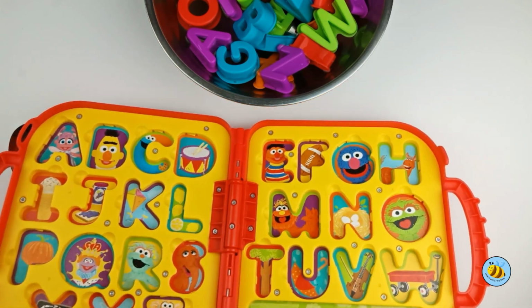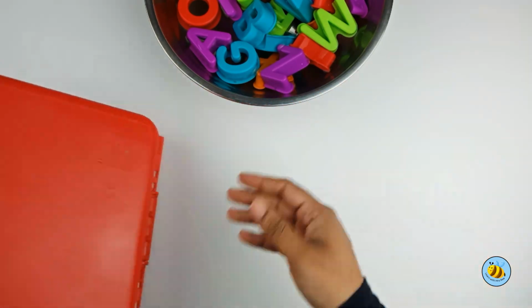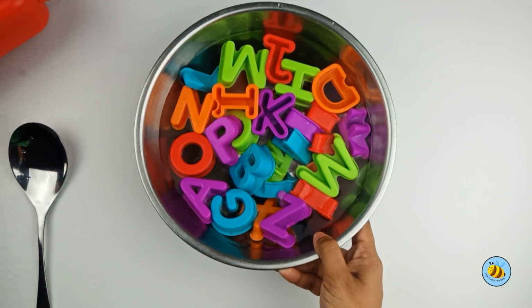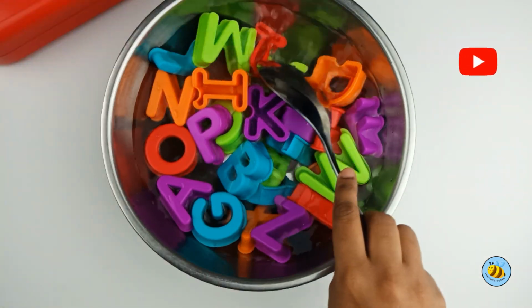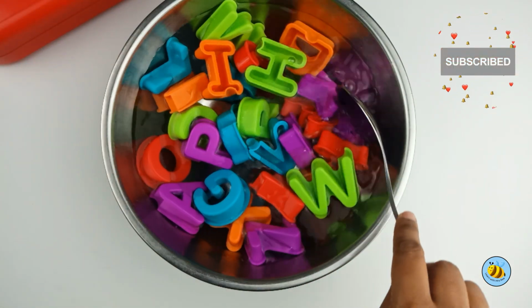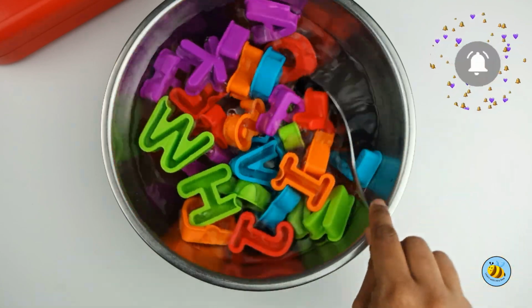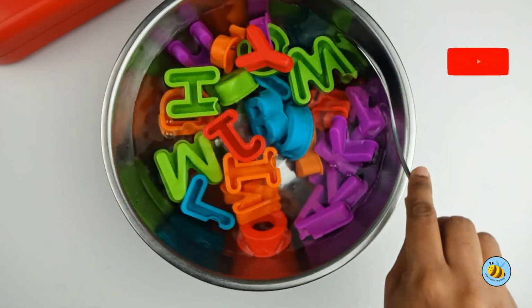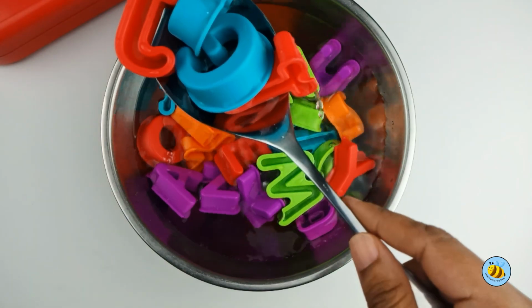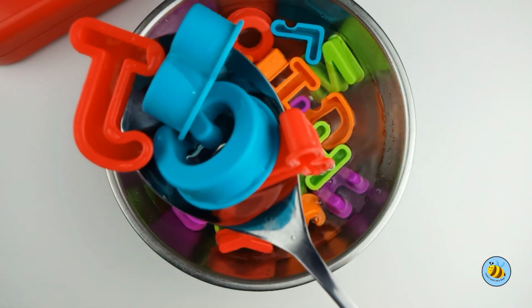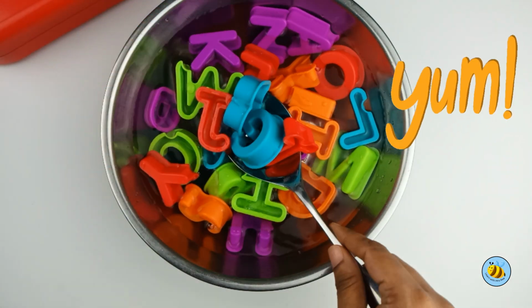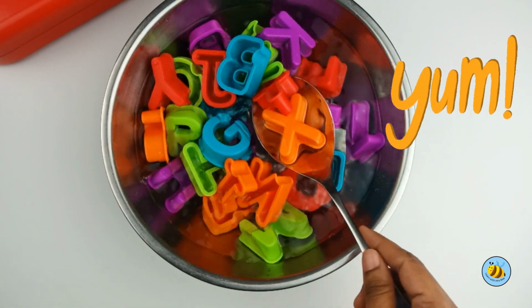Well done! We have finished putting all the alphabets in our alphabet soup. Let's give it a good mix. Look at those beautiful alphabets. Look at those beautiful colors. Here is a spoon for you. And here is a spoon for Elmo.